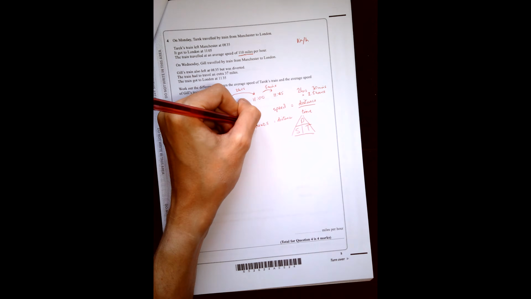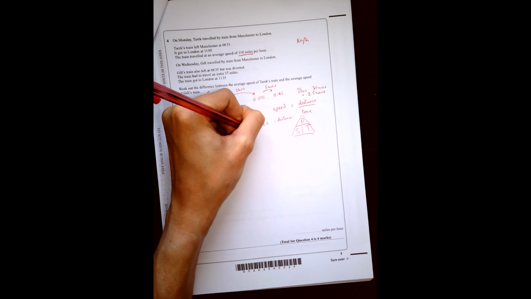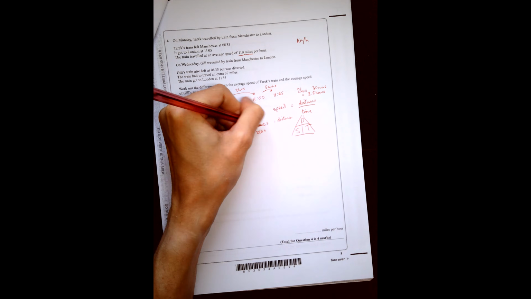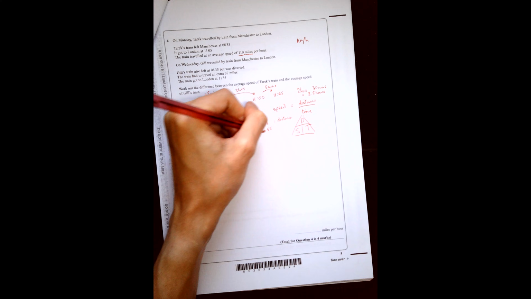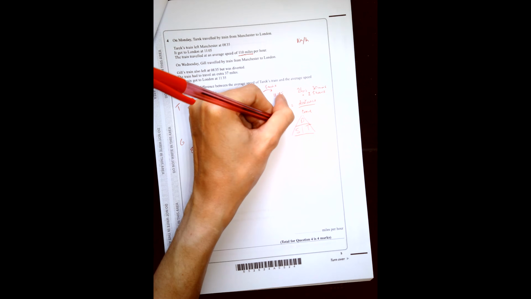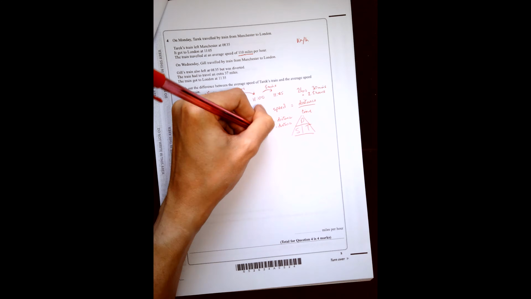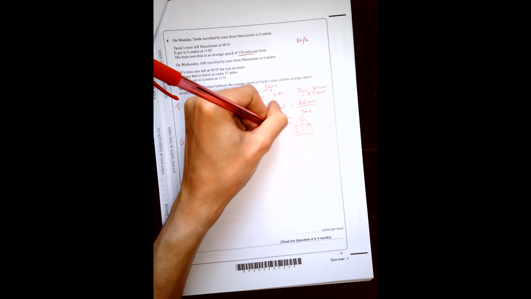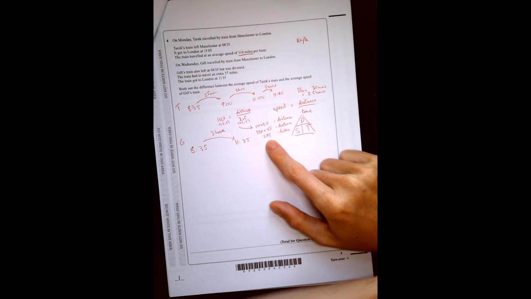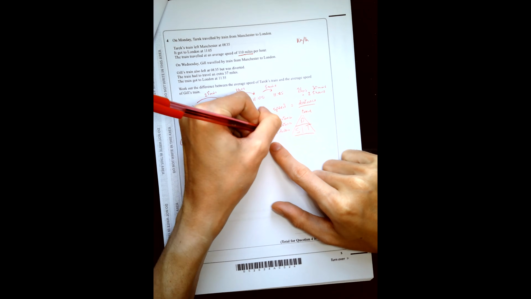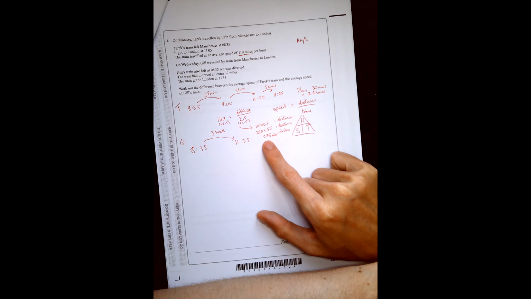Okay, so 110 times 2 is going to give me 220, and then the half, 0.5, so half is going to be 55, so add 55, that's going to be my distance still. 220 add 55 is 275. Now remember, that's in miles. 275 miles.